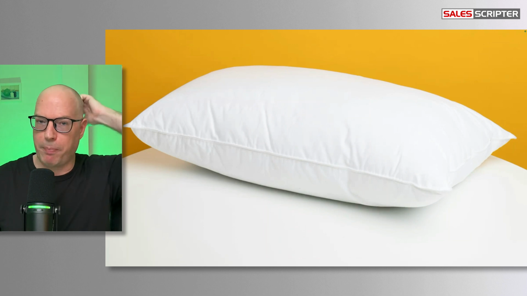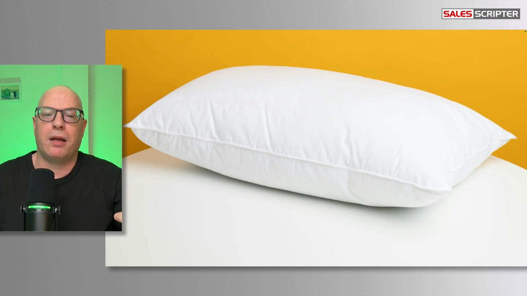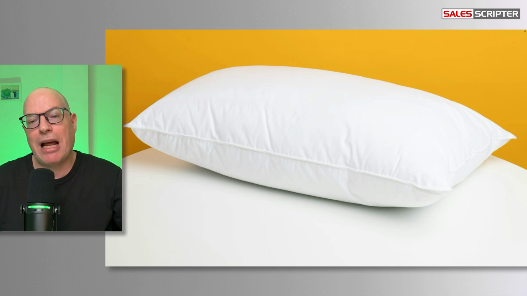Let's say that you sell a pillow. Your pillow helps people to sleep like a baby at night. That is the value your pillow offers. The features of the pillow might be the material, the shape, super soft, the way it feels. Those are the features of the product. But the main benefit and value proposition of the pillow is it helps people to sleep like a baby, sleep deeper, go to sleep quicker. Those are improvements the pillow delivers.